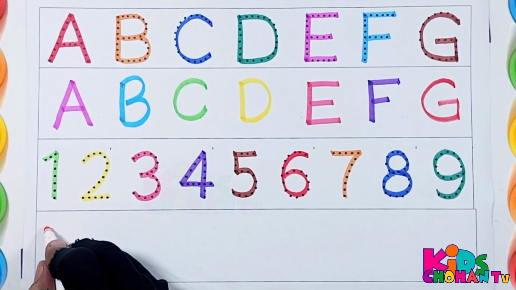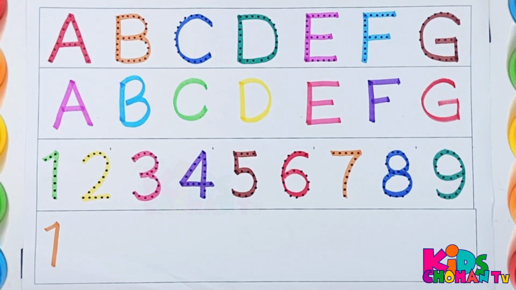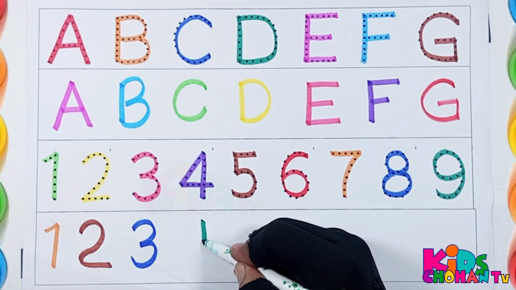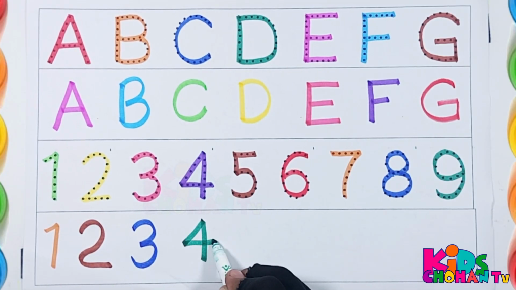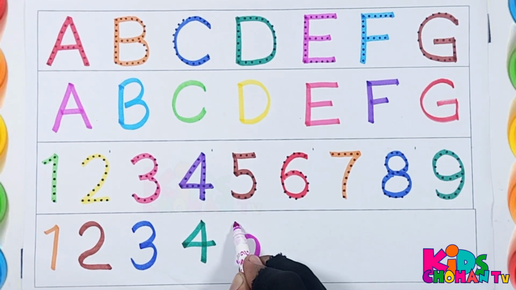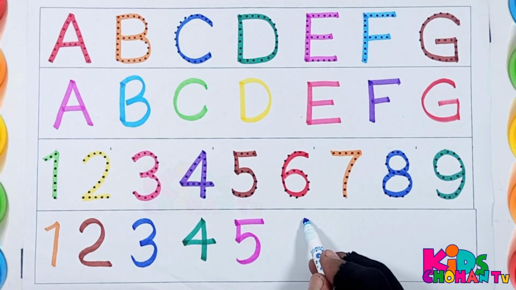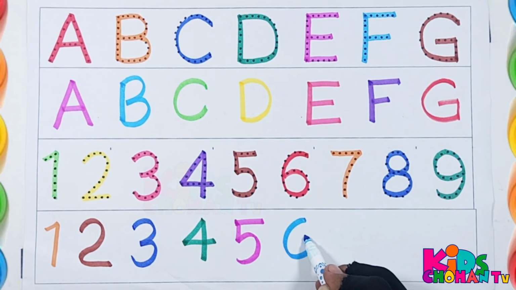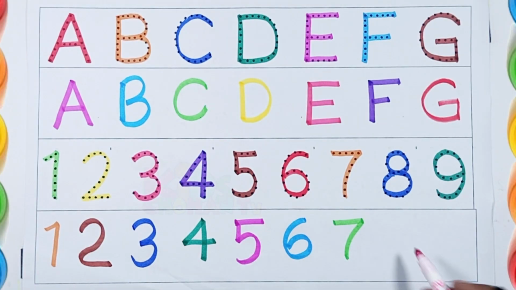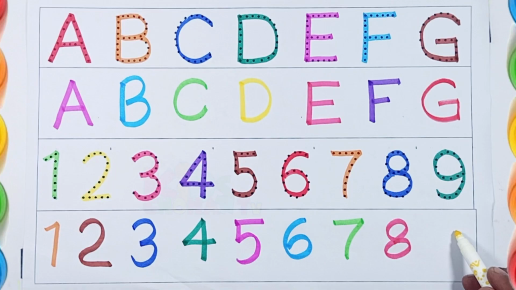1, 1, 2, 2, 3, 3, 4, 4, 5, 5, 6, 6, 7, 7, 8, 8, 9.